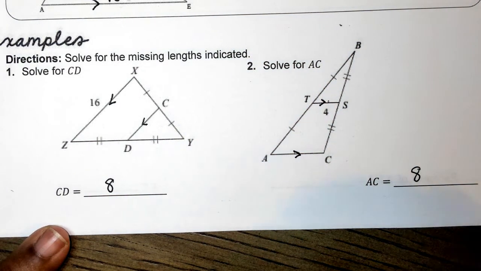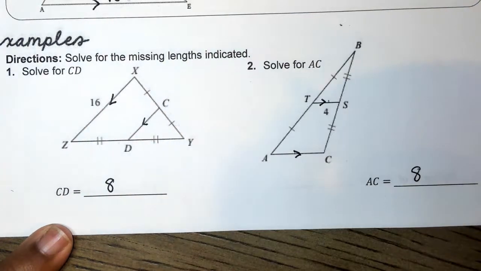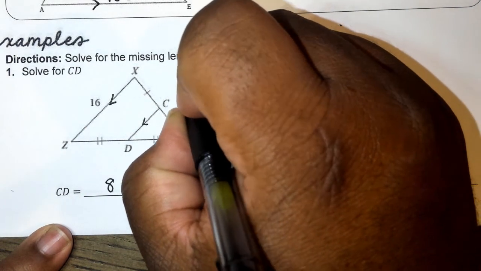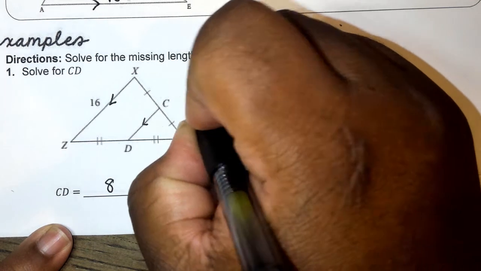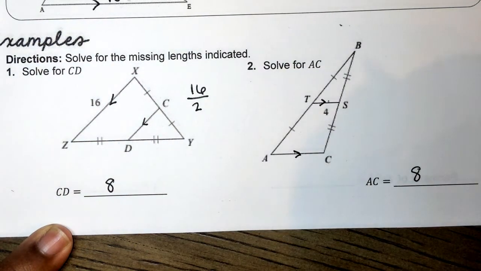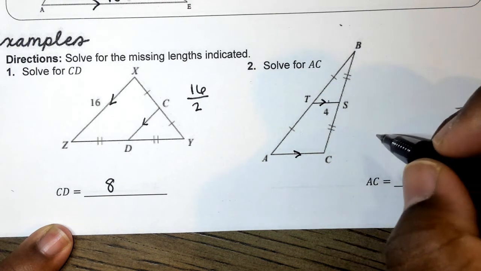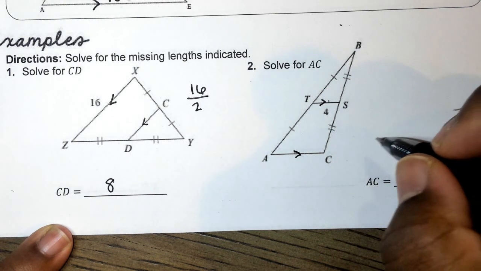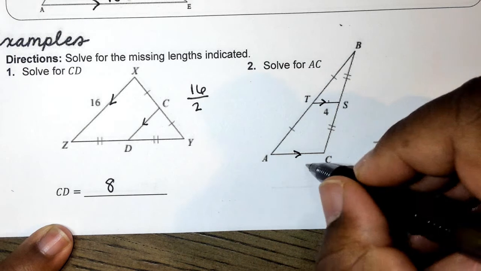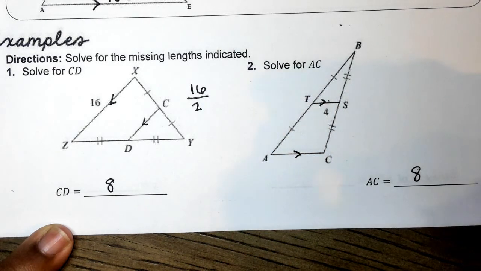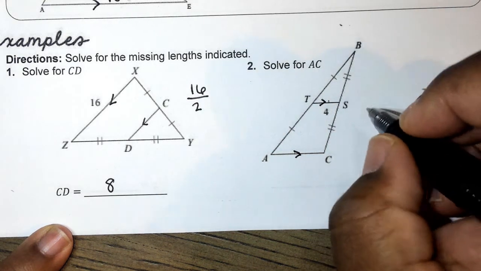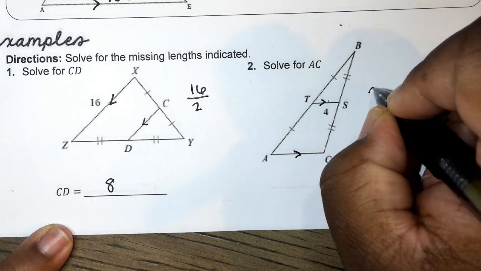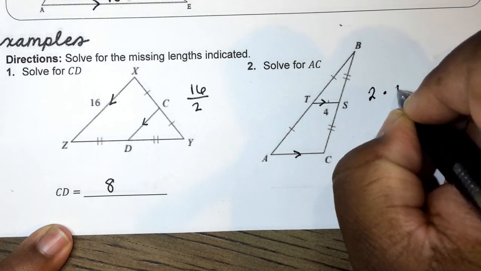And I guess I should write that out for some of y'all. On this one, since we were looking for the mid segment, we divided by 2. 16 divided by 2. On this one, since we were looking for the full side, and we had the mid segment, I did 2 times 4.